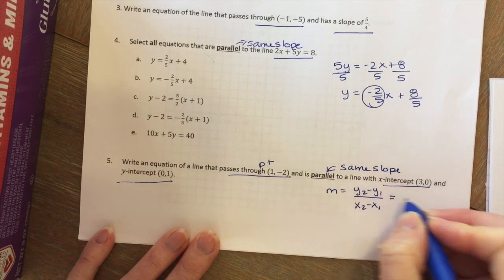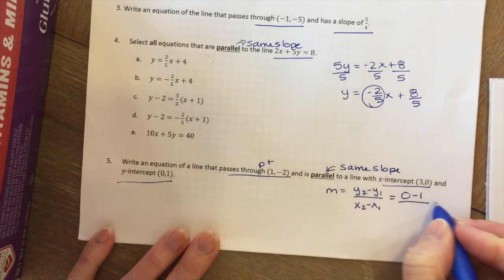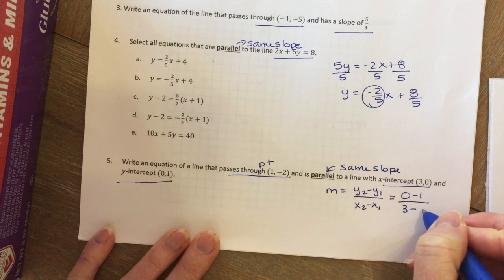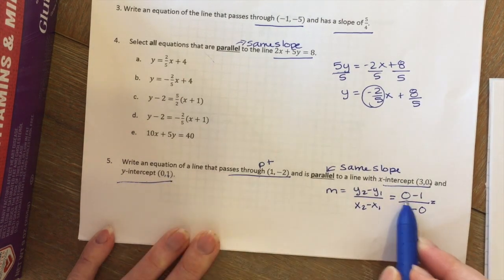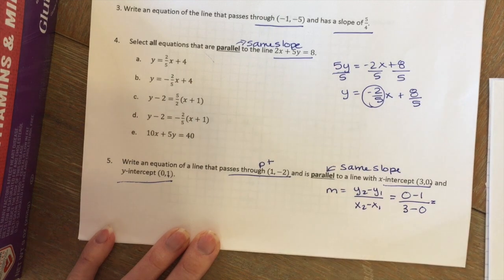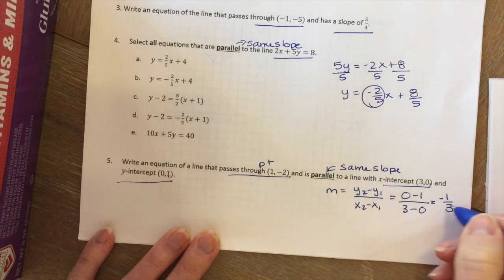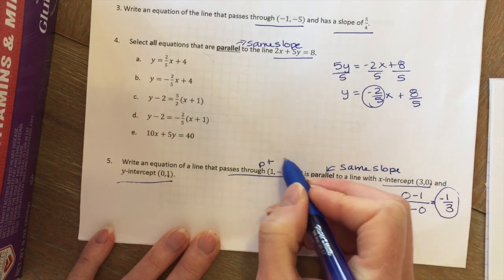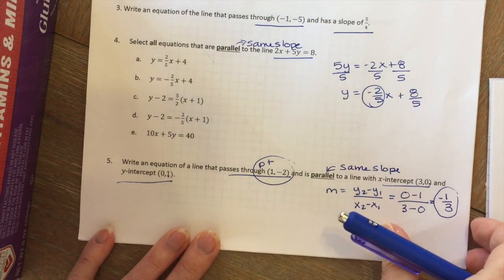So for this problem, the difference in my y values would give me, for example, 0 minus 1, and the difference in my x values would be 3 minus 0. I can start with 0 or I can start with 1 in the numerator, but the denominator I have to start with the x coordinate that goes with the first y coordinate in the numerator. So that gives me a negative 1/3 for my slope. So I now have a slope and I now have a point, and I can write the equation of that line using the point slope formula.